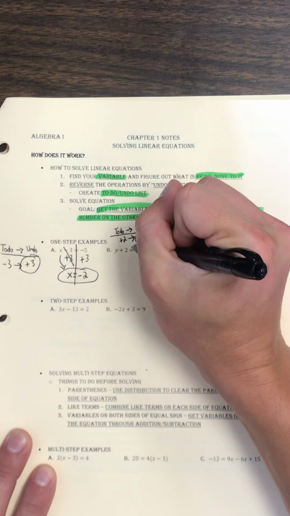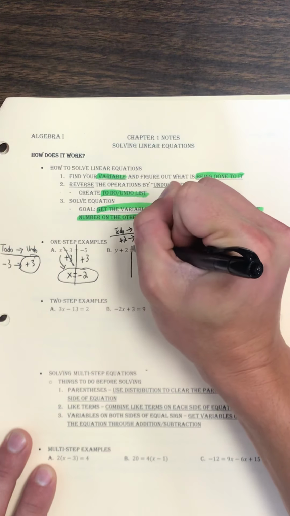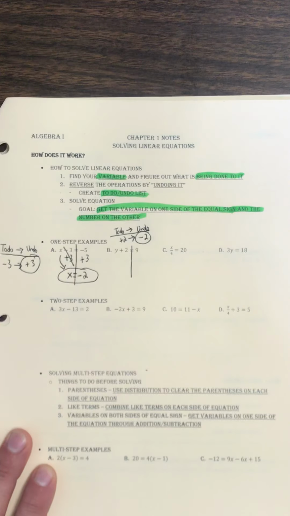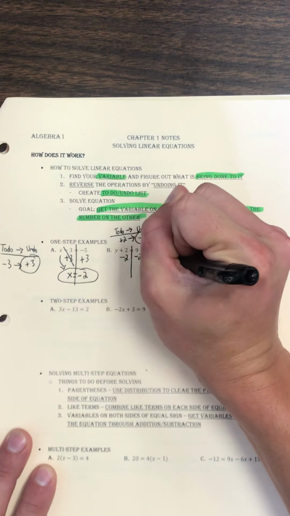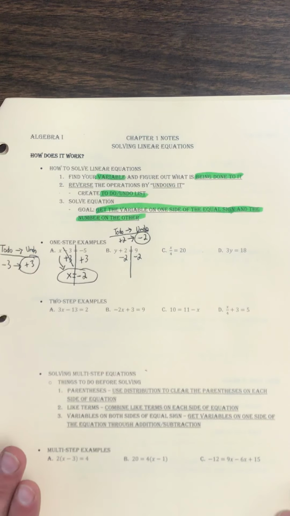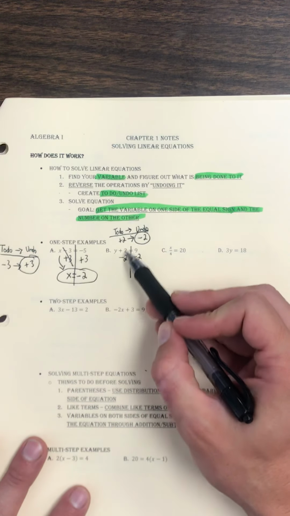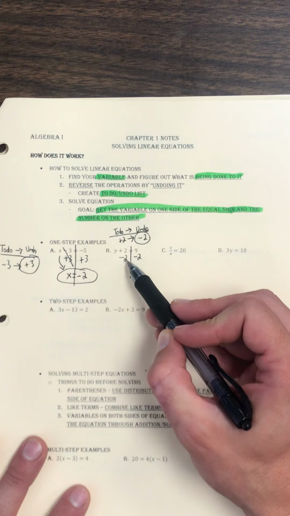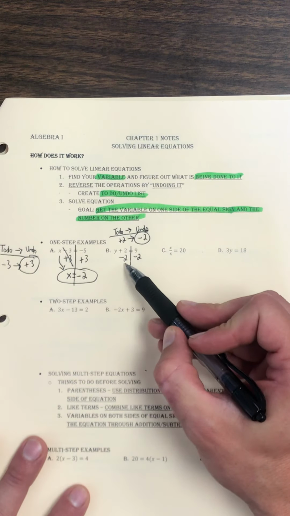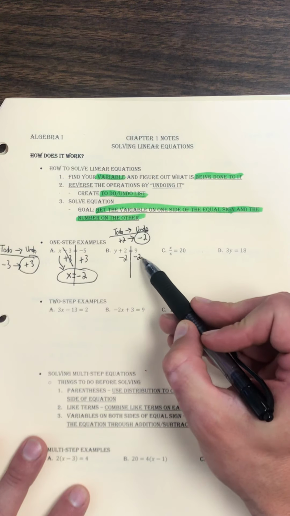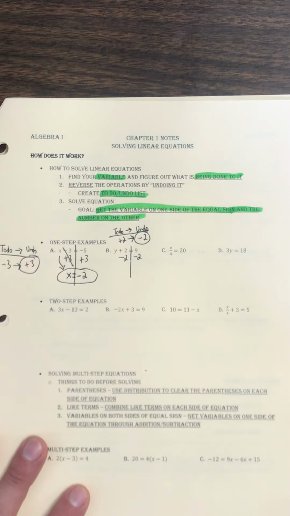So again, I'm going to separate my two sides of my equation, and then I'm going to write subtract 2 and subtract 2. Now, it's really important when you're doing that type of stuff that you line up the numbers. So positive 2 and negative 2. We don't want this negative 2 under the y. That can get confusing. Put it right under the positive 2. Same thing over here. Minus 2 right under the positive 9.